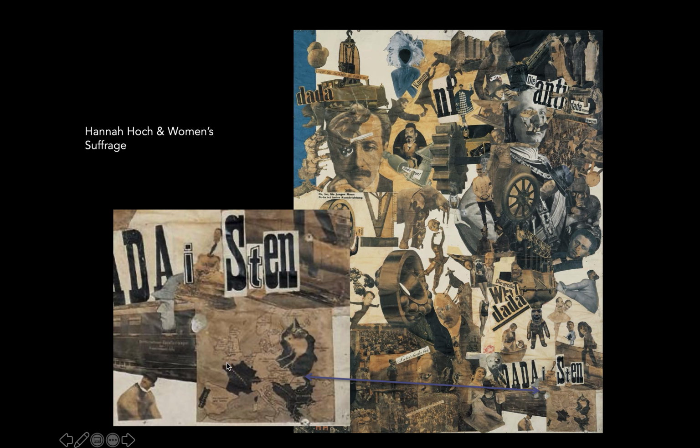There's a clear indication that Hannah Höch is making a statement here about women's suffrage, about the right to vote. So in 1920, unlike today, not all of Europe had the vote. And so she has a current map from then, 1920, that shows you which countries have the vote for women and which countries do not have the vote, right? So this is as direct as it gets, and this is in a work of Dada, so it's very, very interesting.